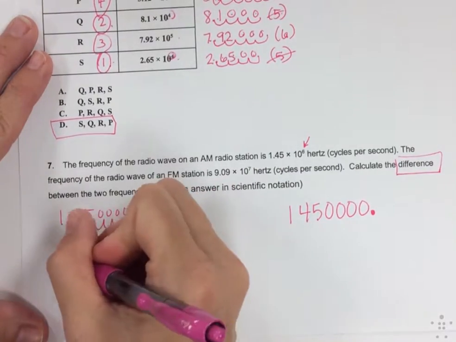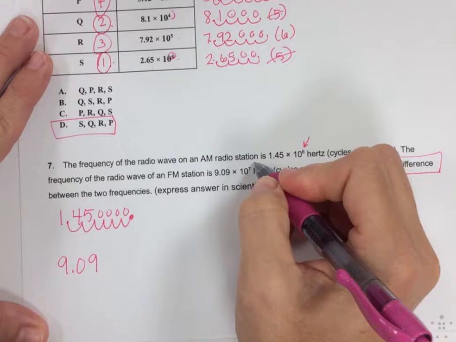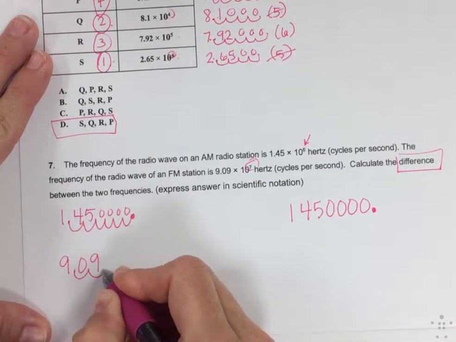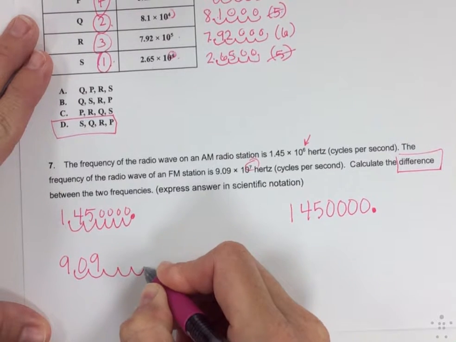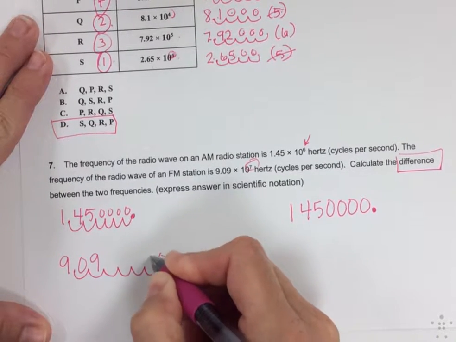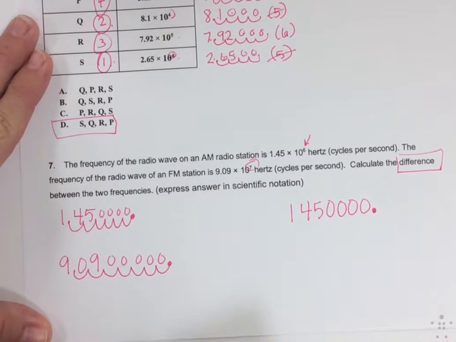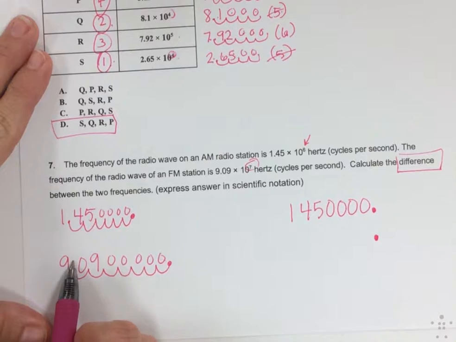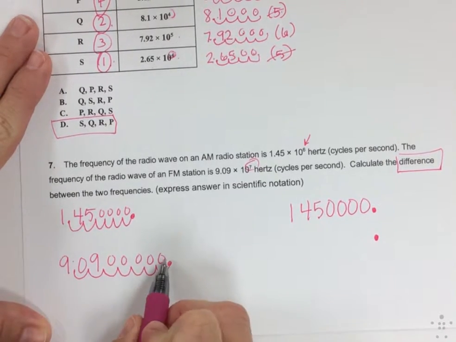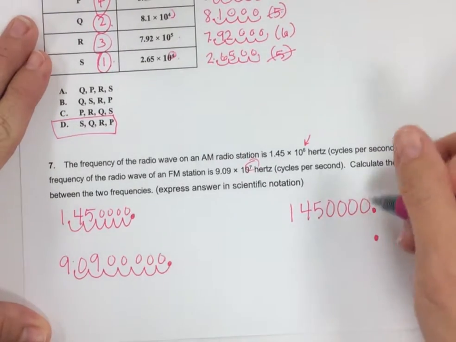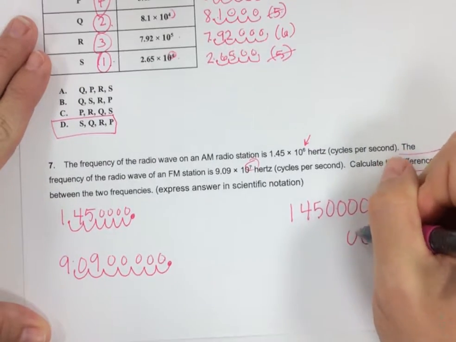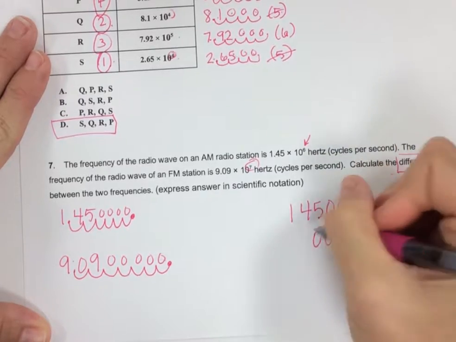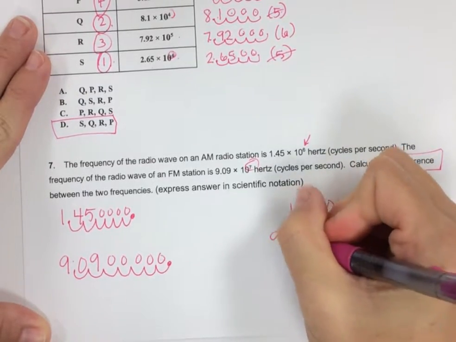The next one is 9.09. It is a positive exponent, so I move it 7 places to the right. 1, 2, 3, 4, 5, 6, 7. Throw in zeros there. Now I'm going to put my decimal really big here, and I'm going to work my way away from it so that I don't add any numbers I don't need. 1, 2, 3, 4, 5 zeros. So here's 1, 2, 3, 4, 5 zeros, and then 9, 0, 9.